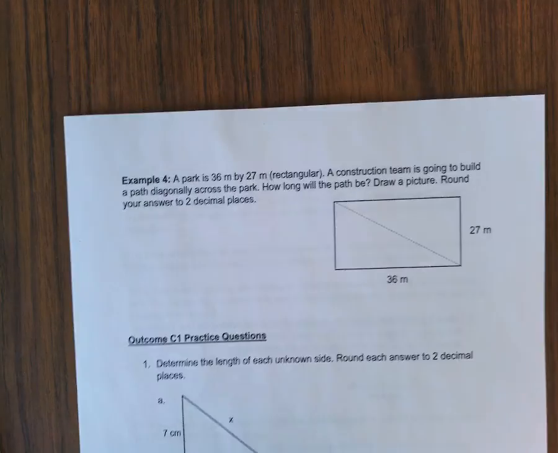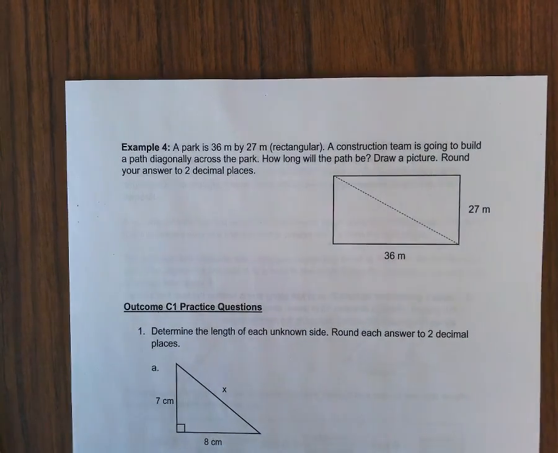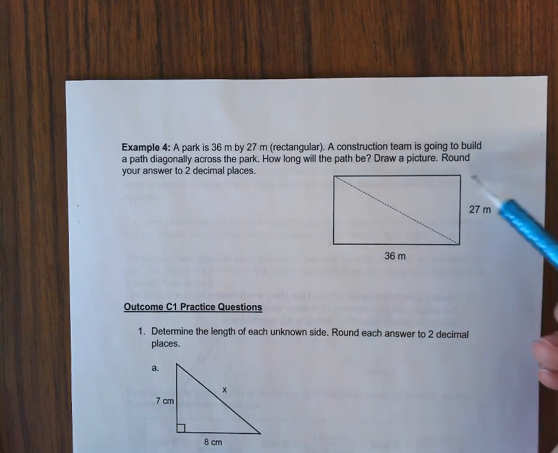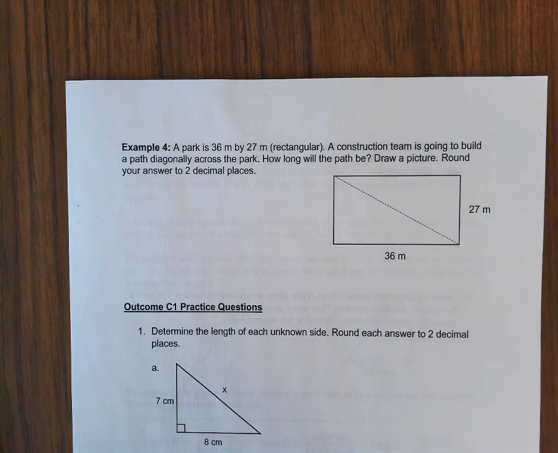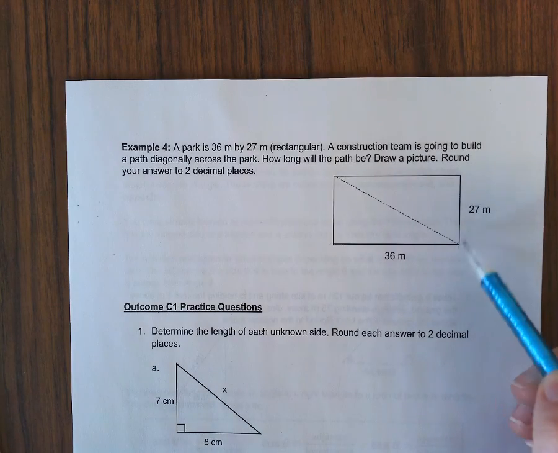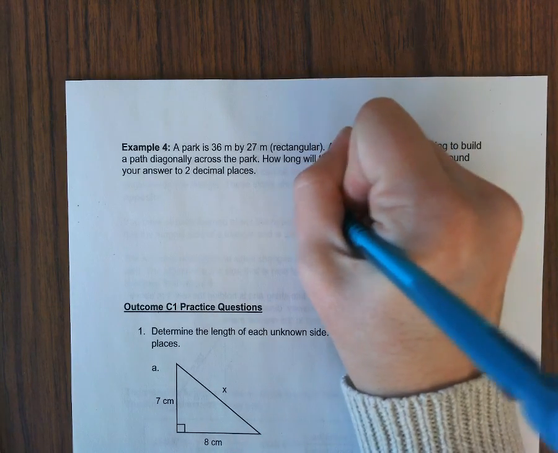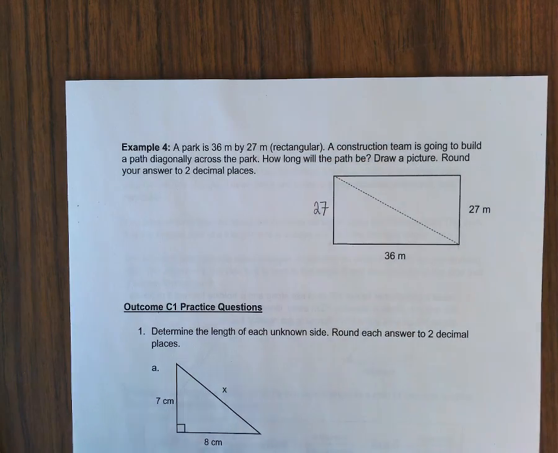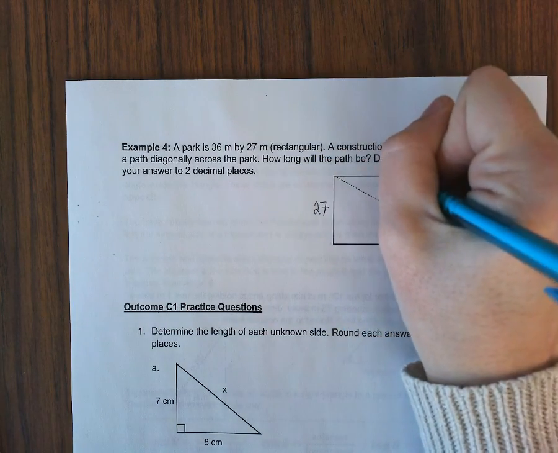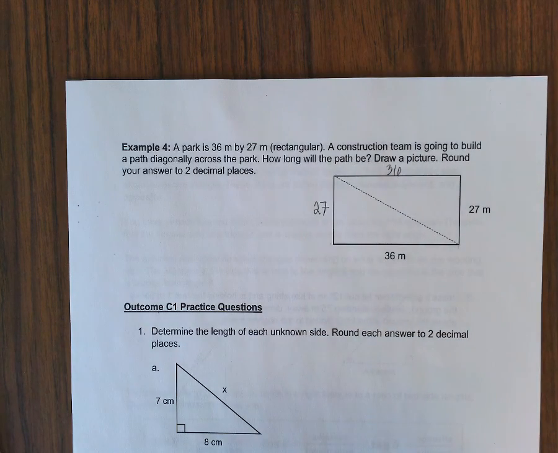The next page, one more question. A park is 36 meters by 27 meters, and it's rectangular. A construction team is going to build a path diagonally across the park. How long will the path be? So in this case, we've got our drawing already sketched for you. The park is 27 by 36. You'll notice that this creates two triangles. Now in a rectangle, if this side is 27, then this side is also 27. And if the width is 36, then at the top will also be 36.